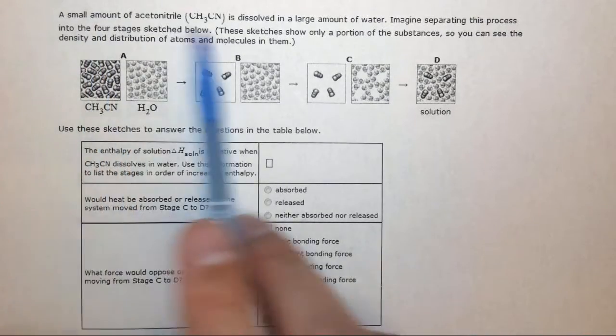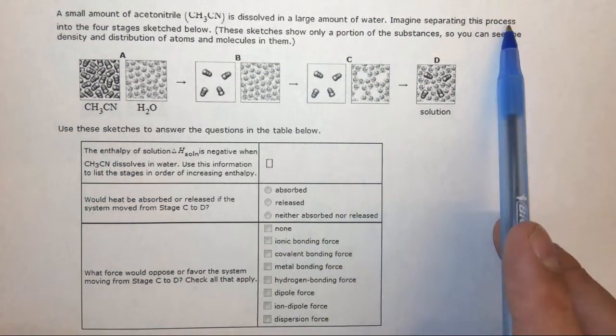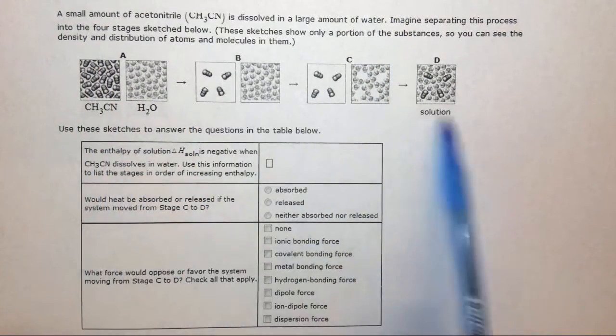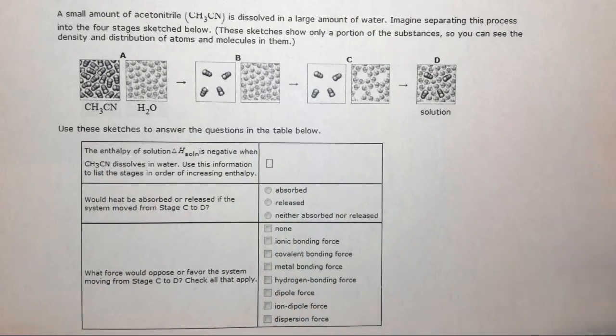This question says a small amount of acetonitrile, CH3CN, is dissolved in a large amount of water. Imagine separating this process into 4 stages sketched below. And then it says use these sketches to answer the questions in the table below.